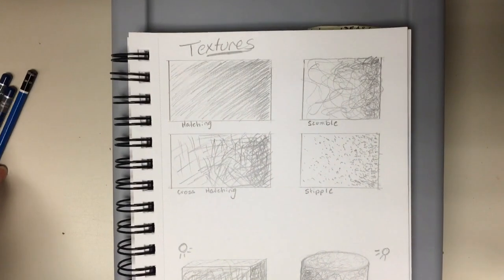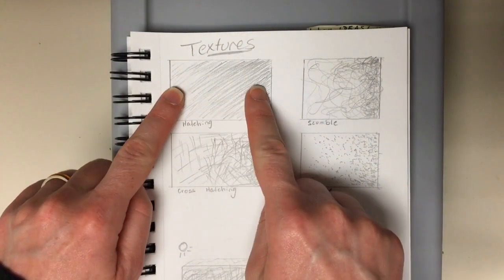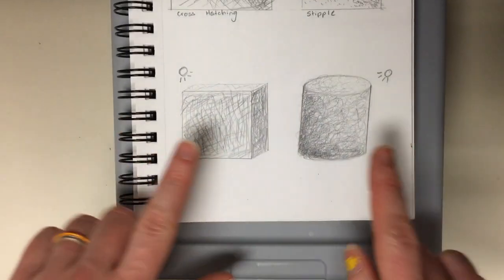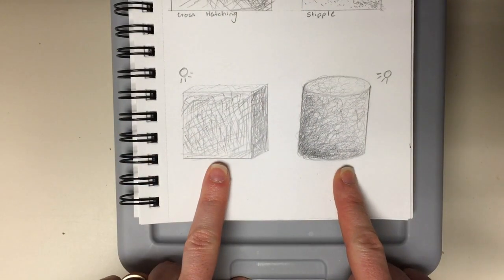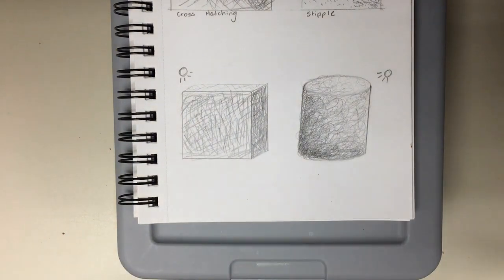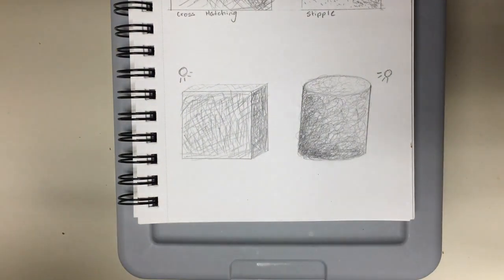So make sure that you've got your texture spaces with values and you've got your shapes down here with values. Your next video is going to be on how to use your images that you have collected to create your texture recreation page.